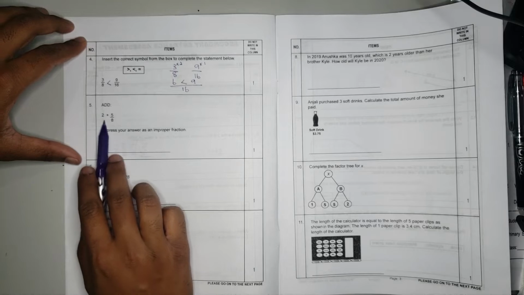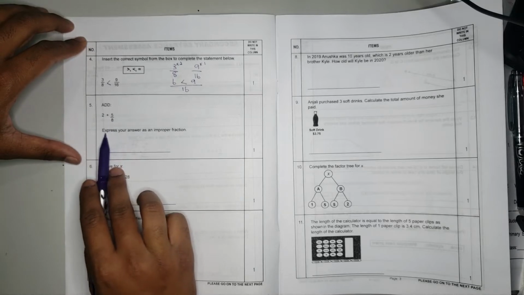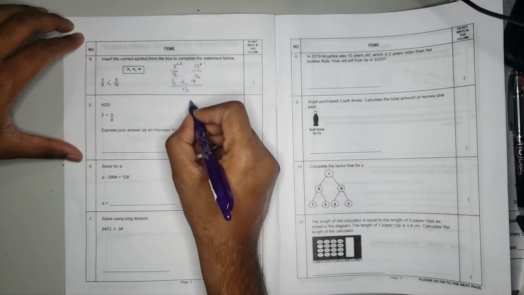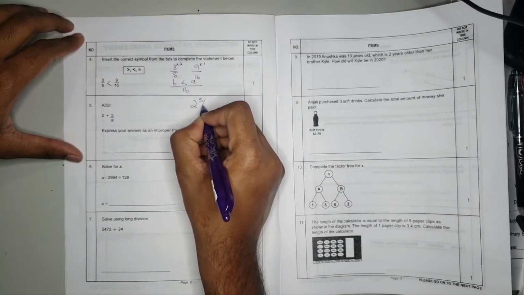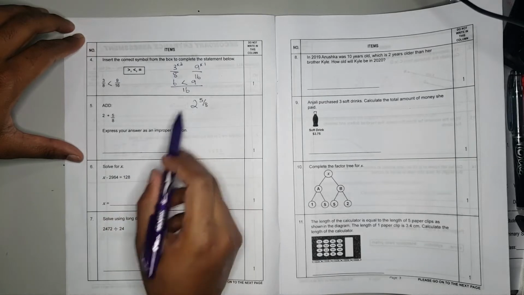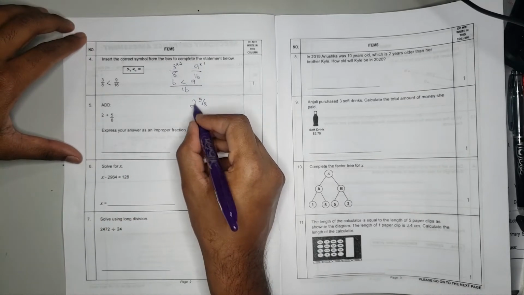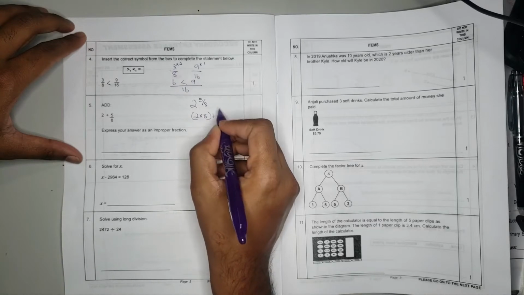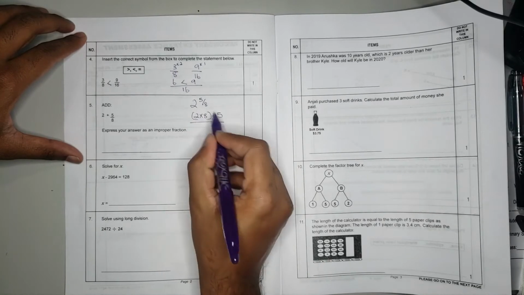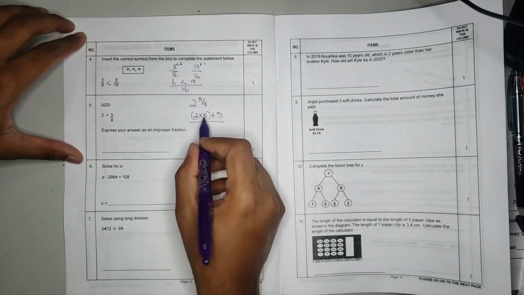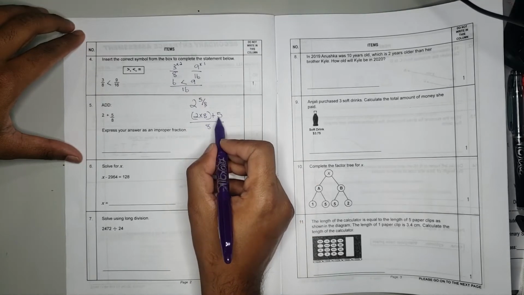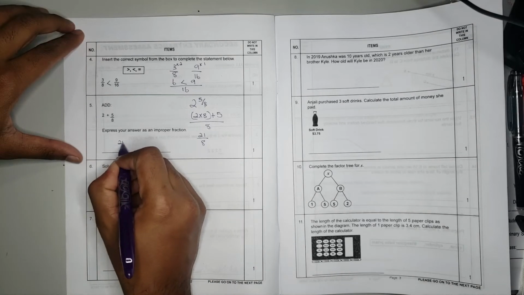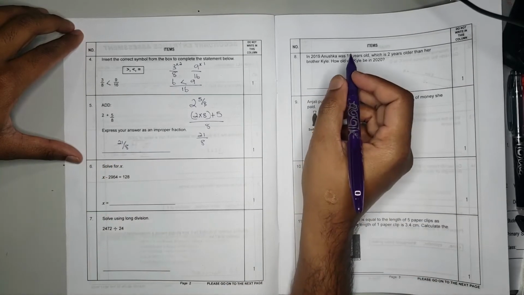So therefore insert the less than sign. You need to add 2 plus 5/8, and express your answer as an improper fraction. When you take a whole number and add it to the fraction, this will be 2 and 5/8. To change a mixed number to an improper fraction, you take the whole number, multiply it by the denominator, and then add the numerator. Put that all over the denominator. So 8 multiplied by 2 is 16, add 5 is 21 over 8. So the answer is 21 over 8.